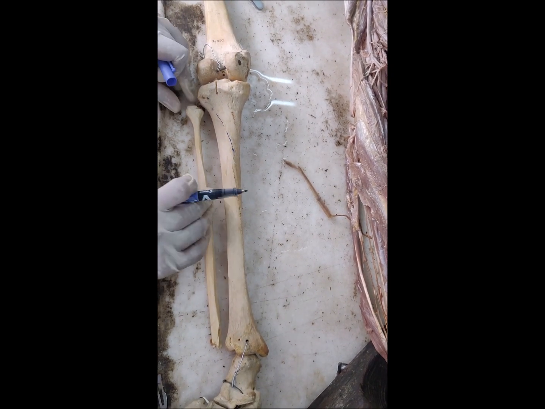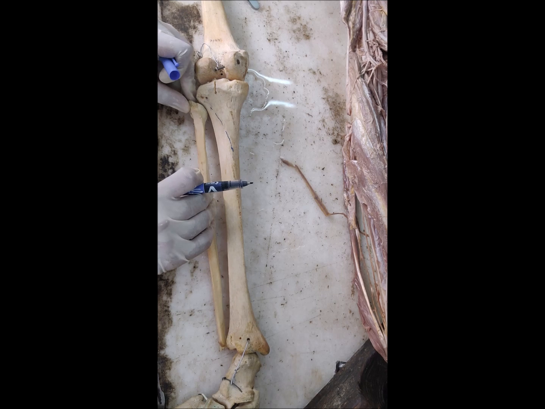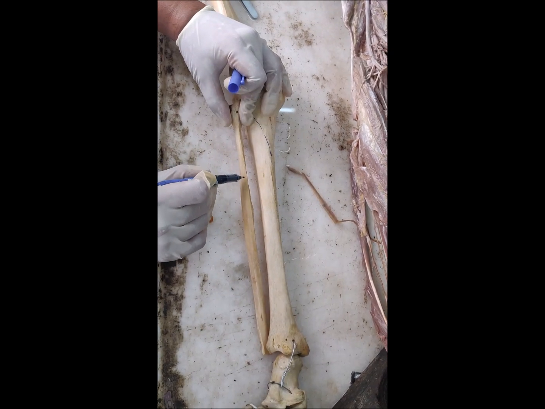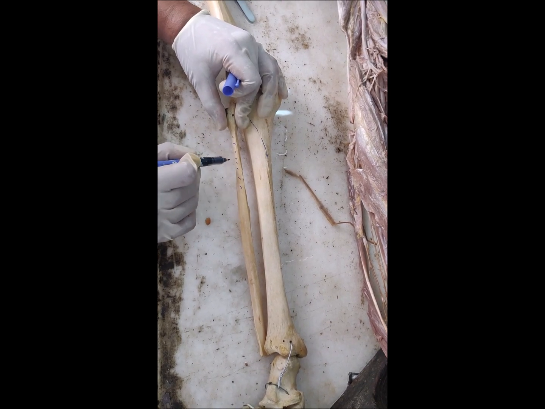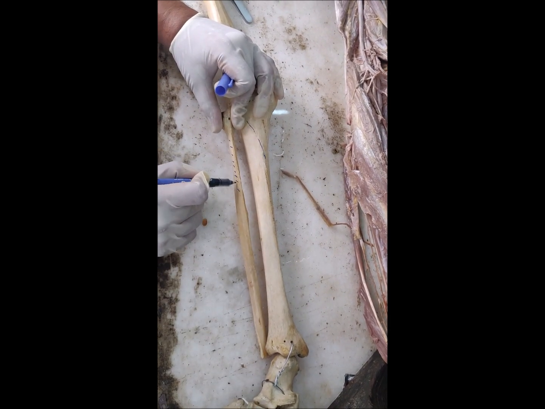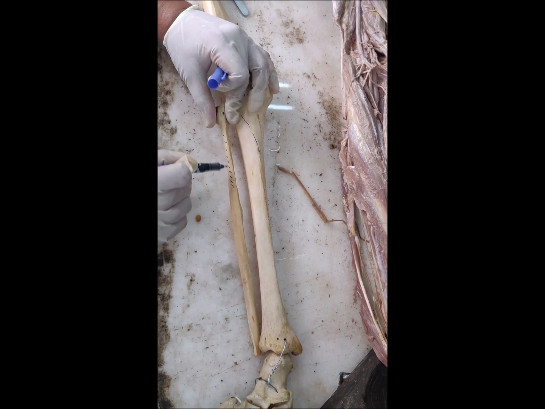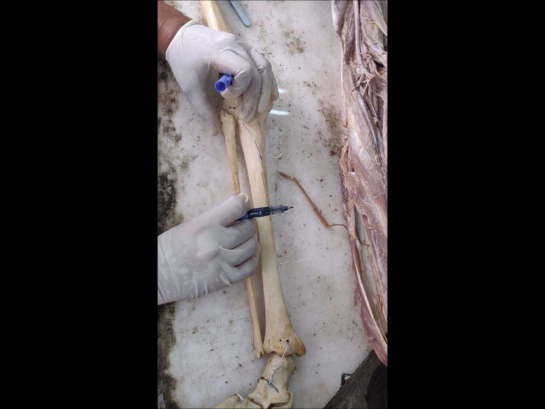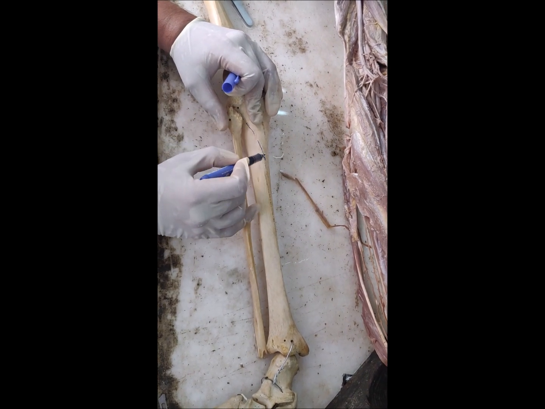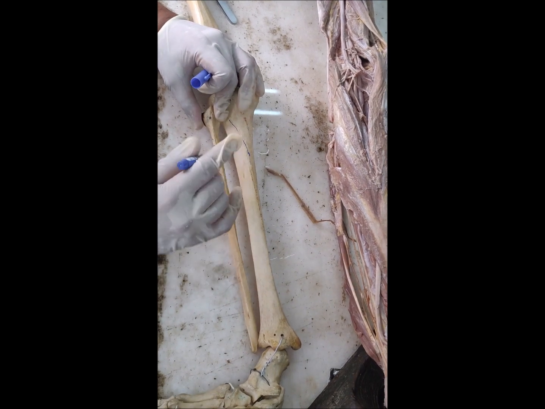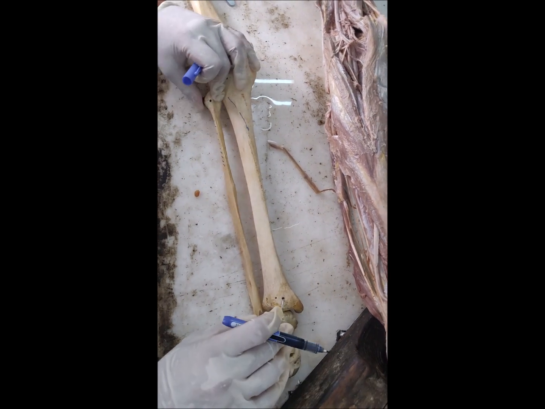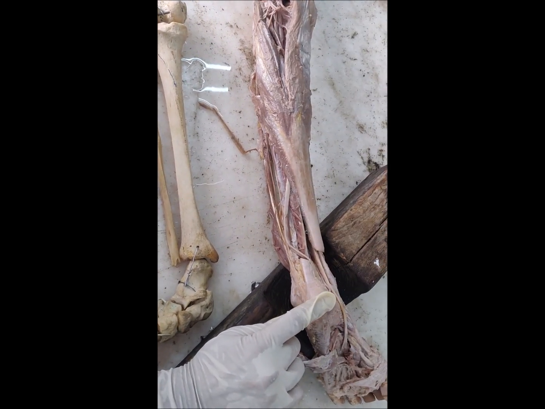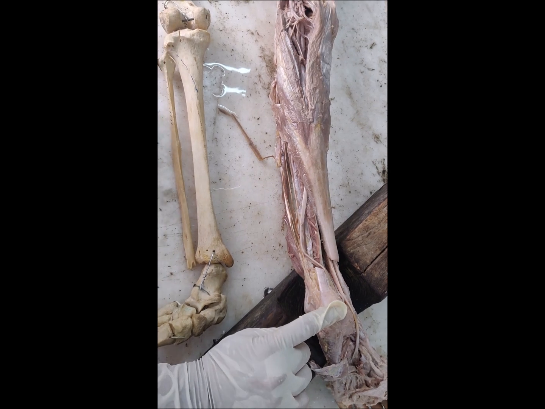It gives the origin of the soleus muscle, and here you can see it also arises from the upper one-fourth of the posterior surface of the shaft of the fibula. So the upper one-fourth of the posterior surface of the fibula, as well as the soleal line, give origin to the soleus. All four muscles are inserted on the middle of the calcaneum. It gives the insertion of the tendo Achilles.